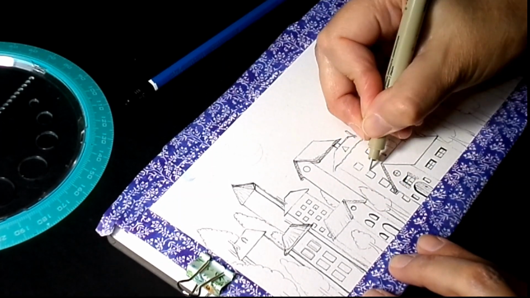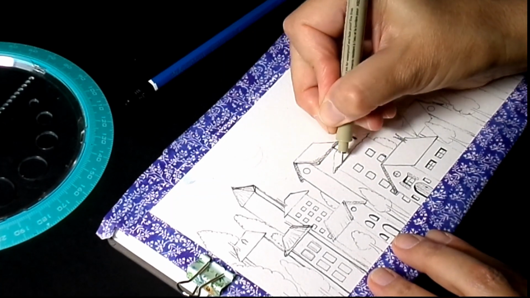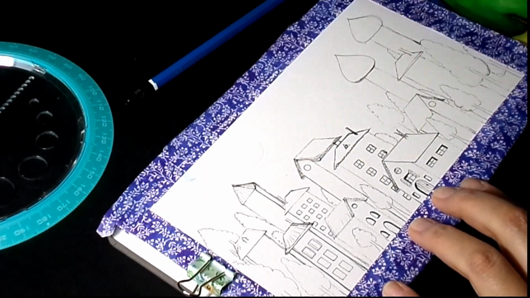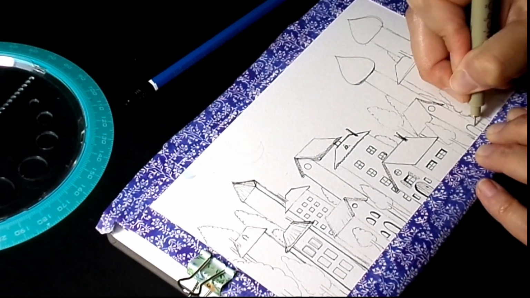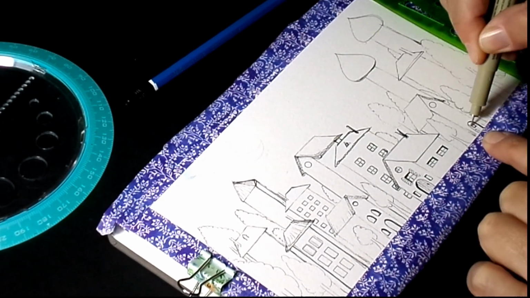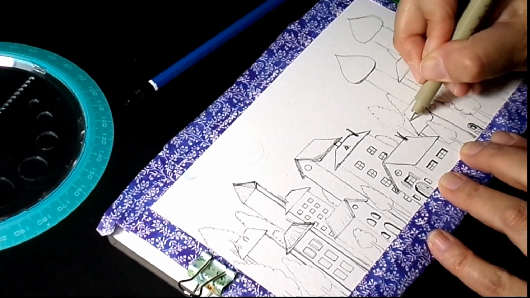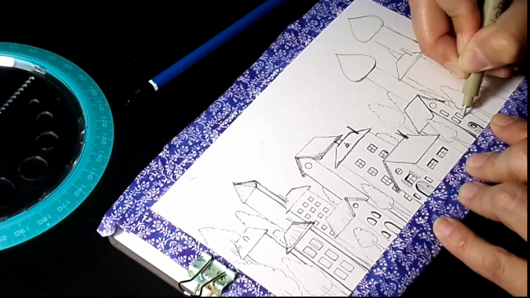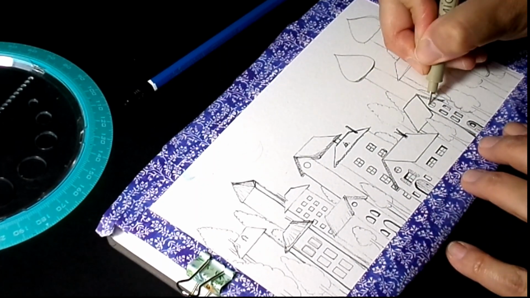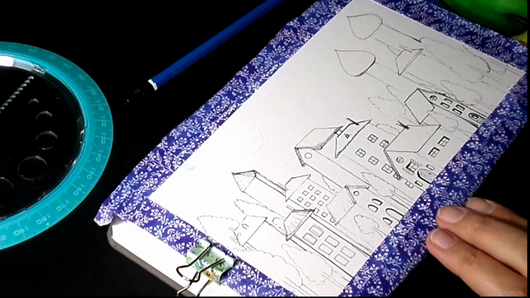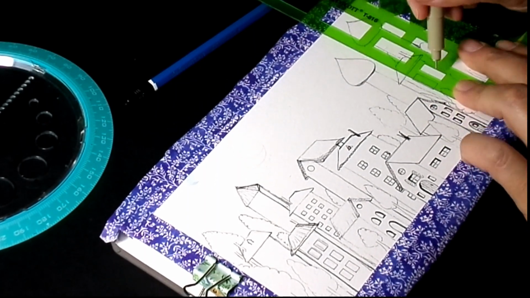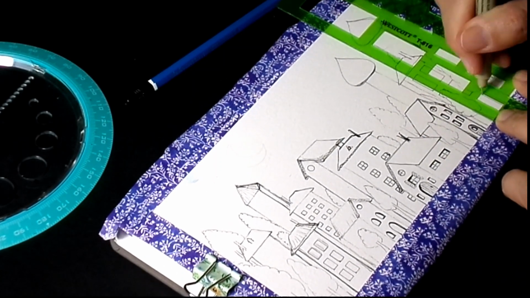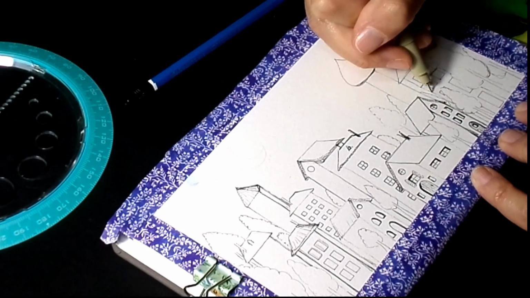And then after the basic drawing is done, I just spend a lot of time finishing the details of the windows and the chimneys and doors and whatever else needs to be there. The roofs too. I try to make the houses different from each other. So some of them are going to have horizontal lines for the siding of the house. Others are going to have bricks or something similar to that.